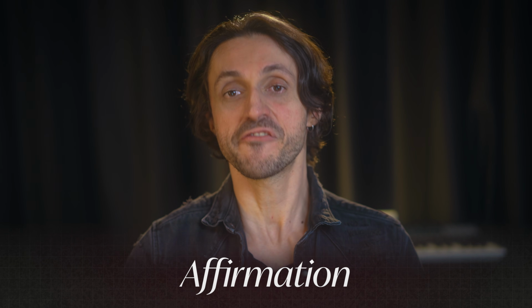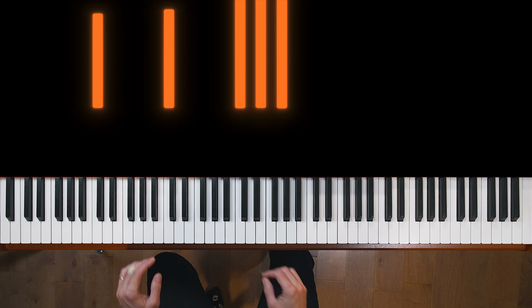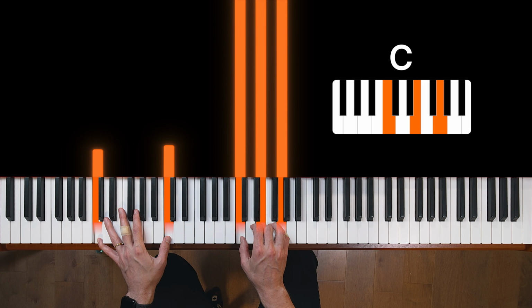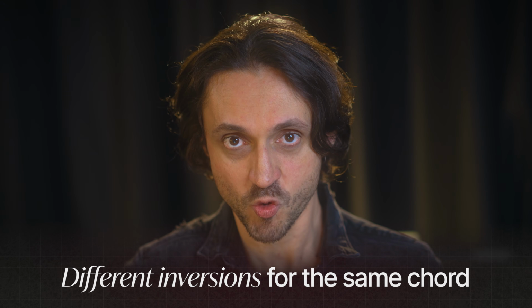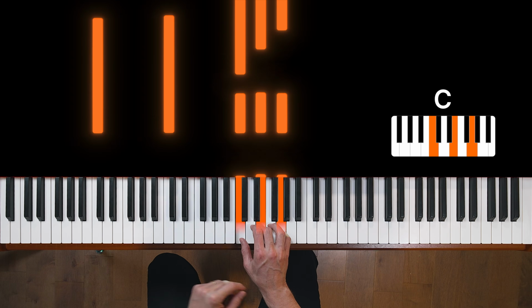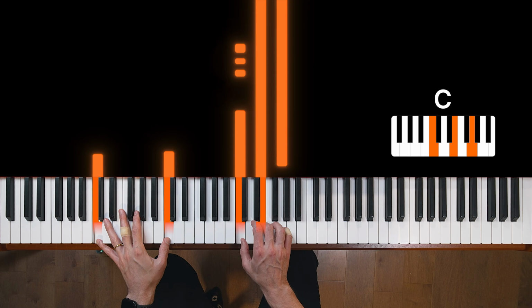Now for the third step, it's time to add a little bit of special touch. And for that, let's use the technique that I call inversion. That means you play the chord, for example, C major, and then you're gonna play different inversions of the same chord. In other words, you just move the notes. For example, I have this C, C, E, G.